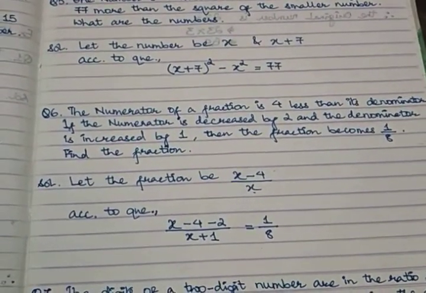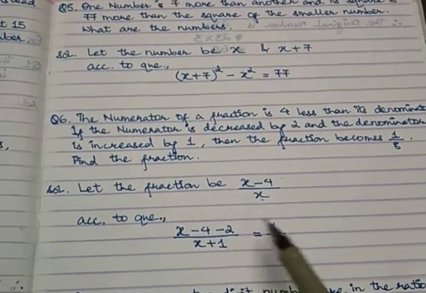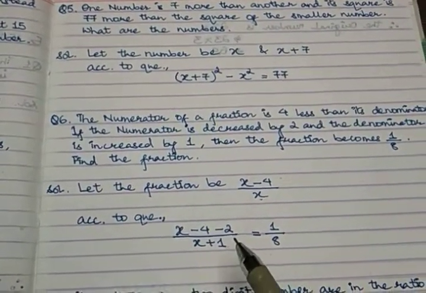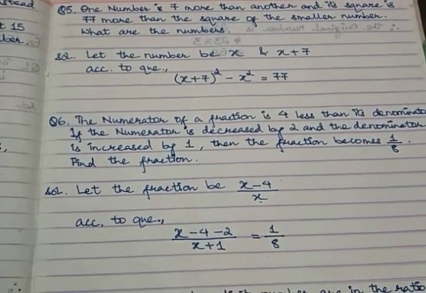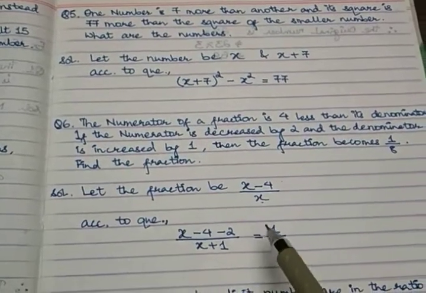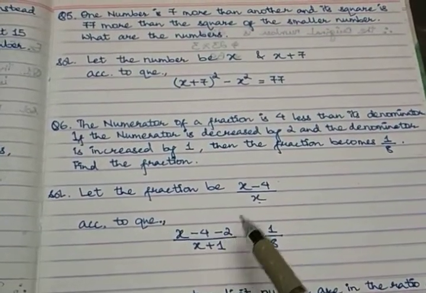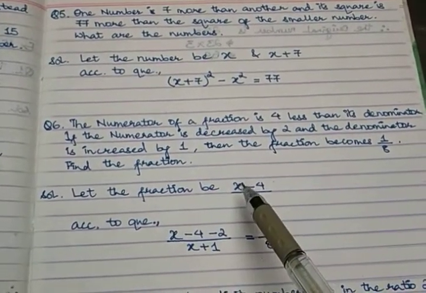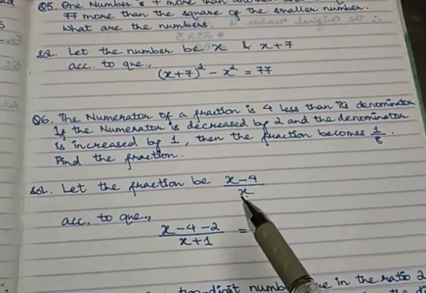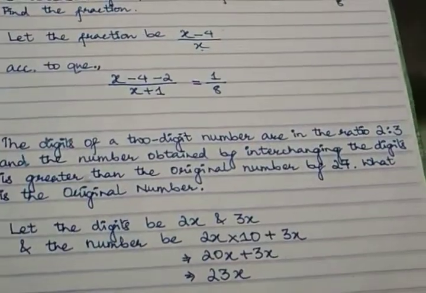I know that you can solve it, because now this one is in the simple equation form. For both the fractional forms, do the cross multiplication and all, and solve it. Then we need to find the fraction as well. Whatever value of x you get, all you need to do is substitute the value of x in the numerator and denominator, and you will get the result.